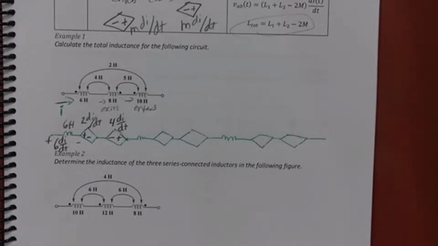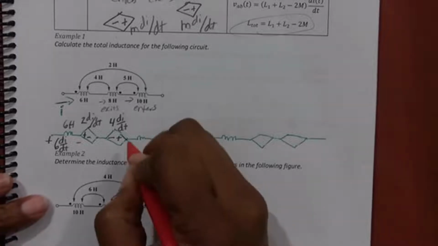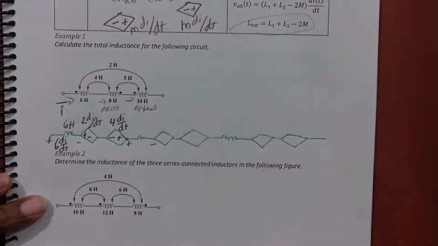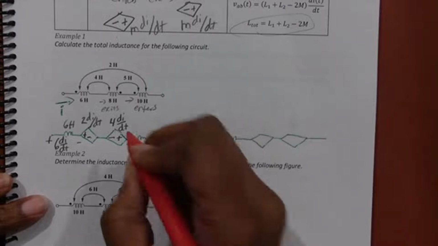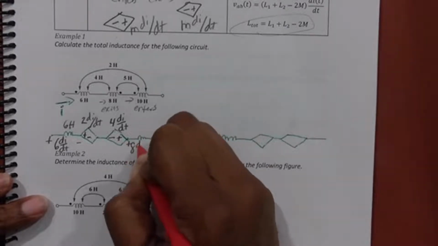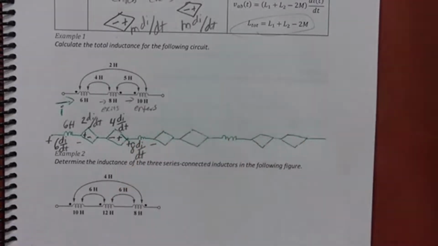Okay. What about the 8 Henry inductor? What's the voltage for the 8 Henry inductor? Not mutually induced. What's the voltage, the self-inductance? It's 8, but no negative, just 8, right? So it's positive on the left, negative on the right. That takes care of whatever signs, right? And it's 8 di/dt.